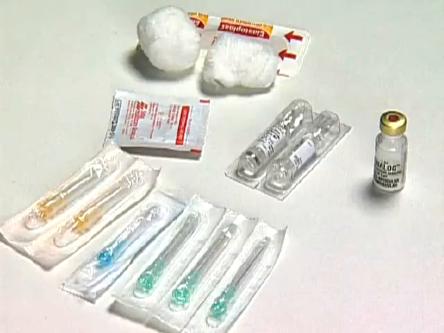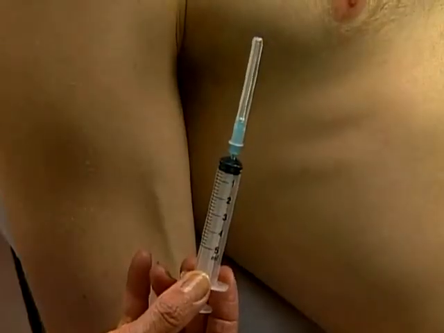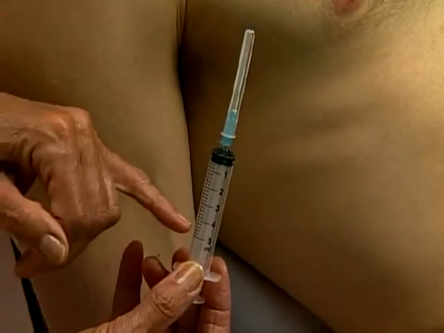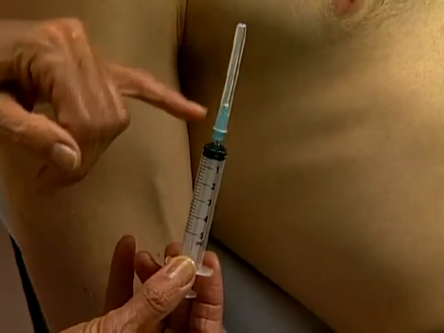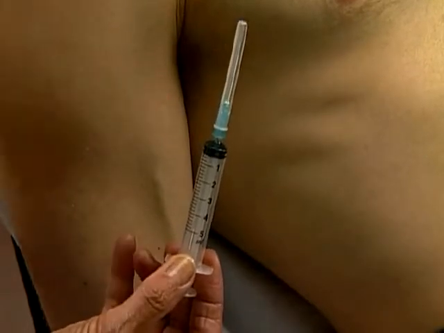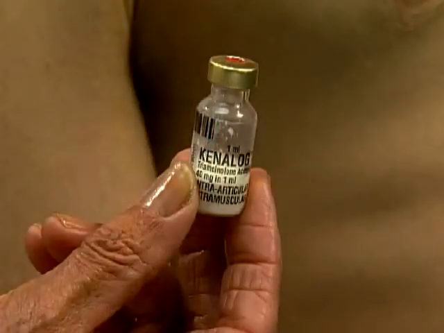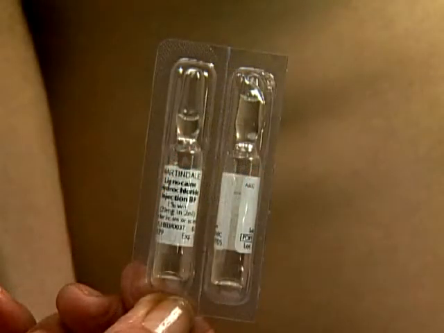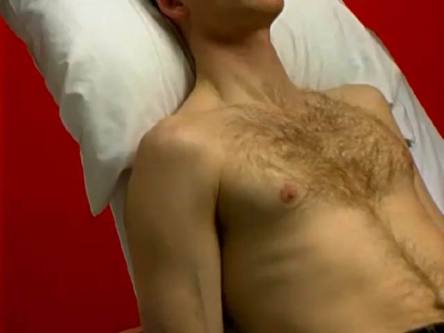Assemble sterile wipes, cotton wool and plaster. Prepare a 5 ml syringe, a drawing up needle and a 23 or 21 gauge 1 1/4 or 1 1/2 inch needle. Select a 1 ml vial of a medium-acting corticosteroid. In this case, Kenalog 40 is used. And 2 ampules of 1% local anaesthetic, lidocaine in this instance. Check drug names, doses and expiry dates.